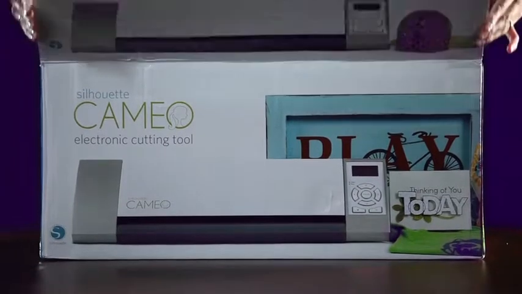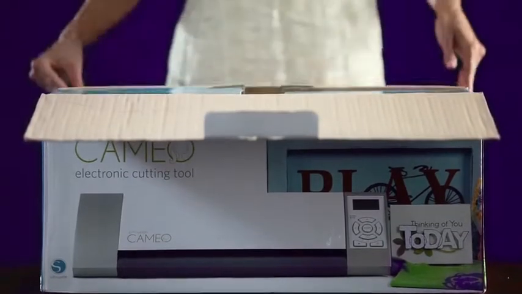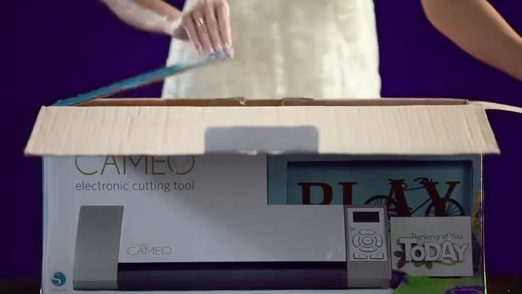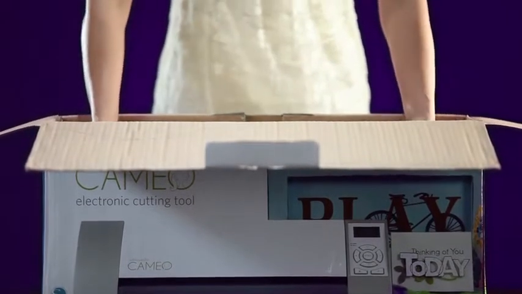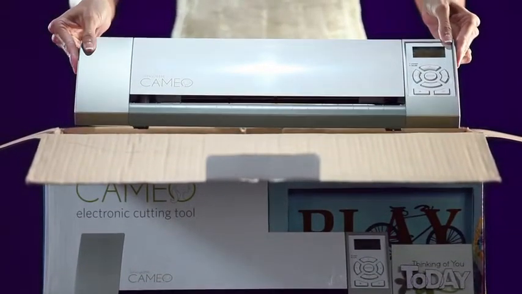Thanks for choosing the Silhouette CAMEO electronic cutting tool. This instructional DVD is designed to get you up and running quickly so you can start creating today.